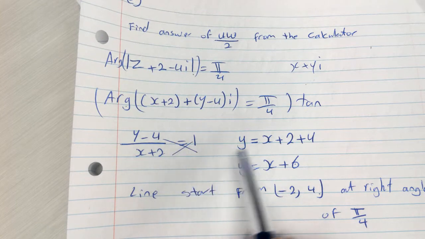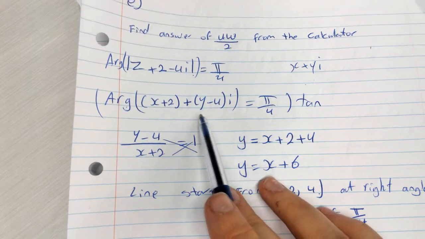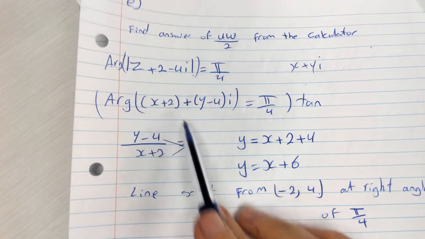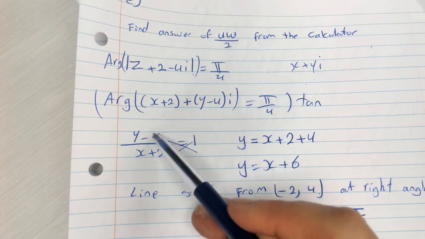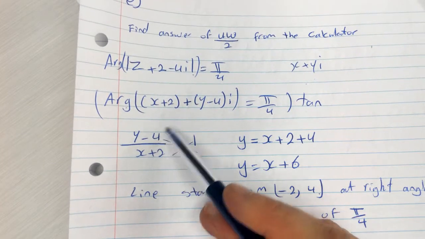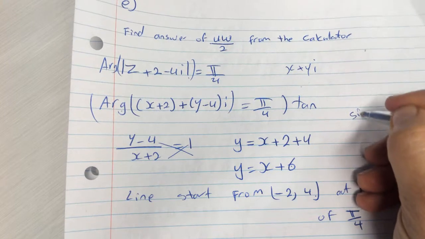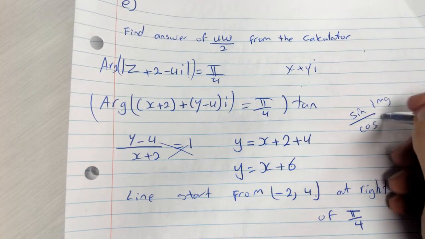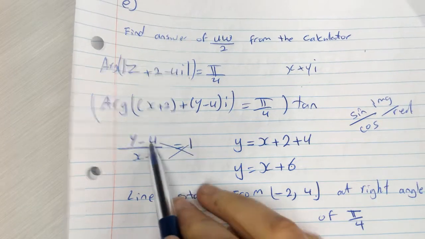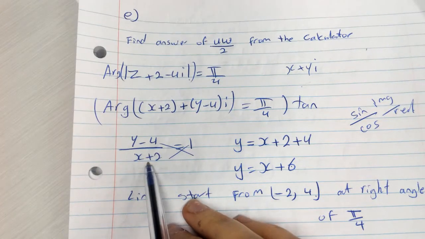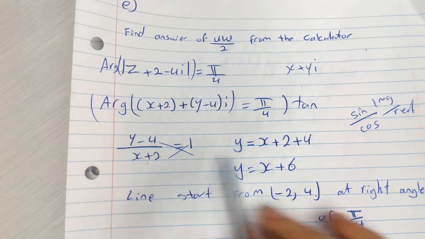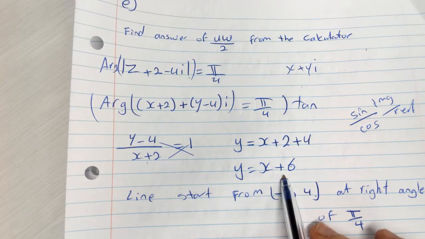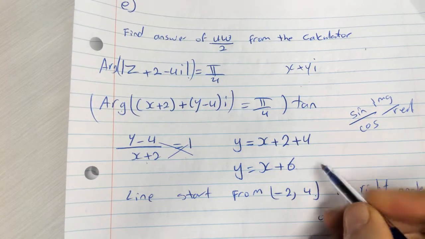Now the real part is this one here, so it's x plus 2, and the imaginary part. When you do tan, remember tan is sine over cosine, so imaginary over real. This is the imaginary part, this is the real part. So rearrange, and you've got this equation in here. So this is the locus for the equation.